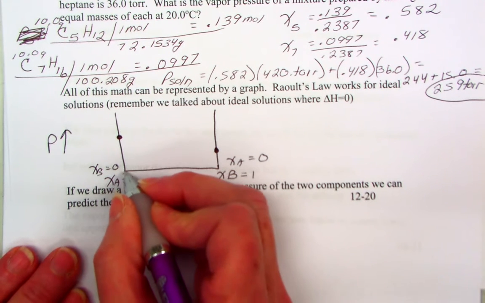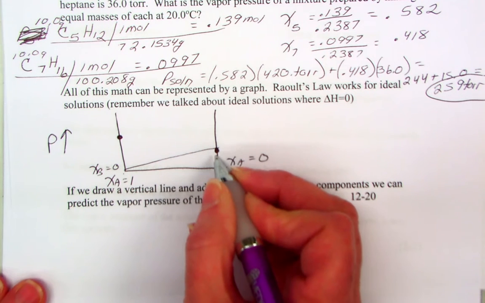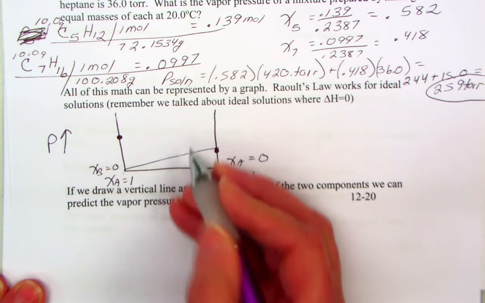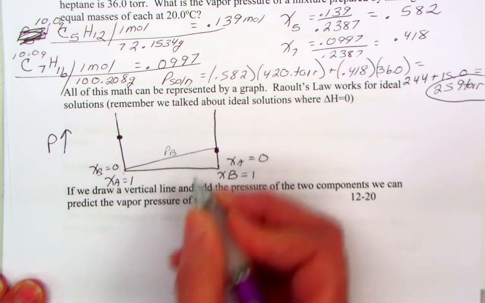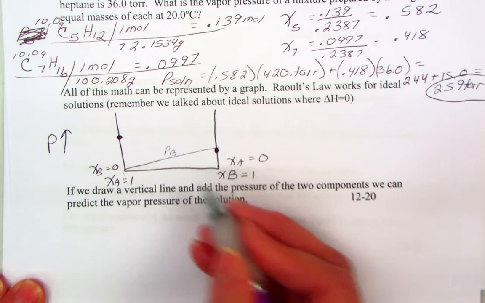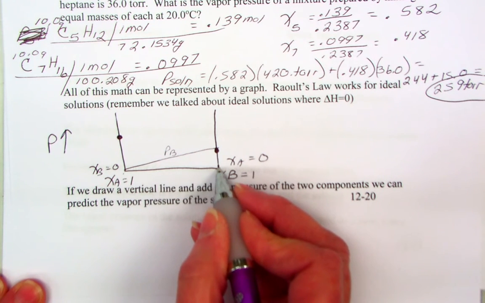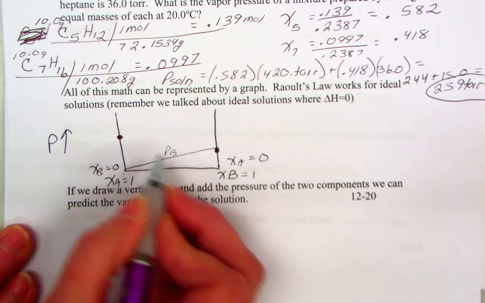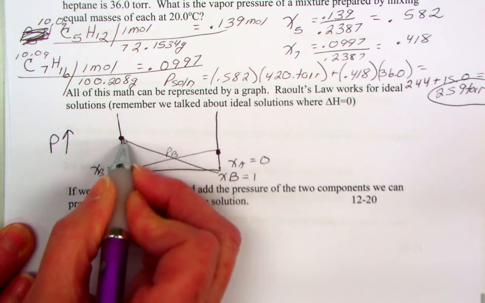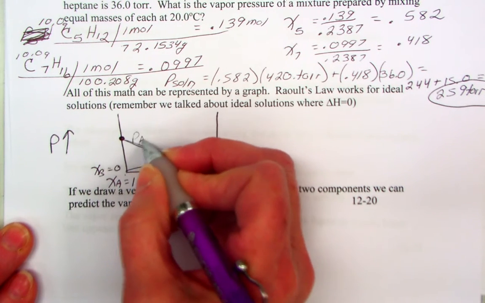So if I draw a straight line, well, I missed my dot, but if I draw a straight line to my dot, this tells you the pressure of B at any mole fraction of B. Does that make sense? Now, what's the pressure of A over on this line on the right side? 0, right? So hopefully I can draw a straight line now between those 2 points. Okay? So this is the pressure of A.